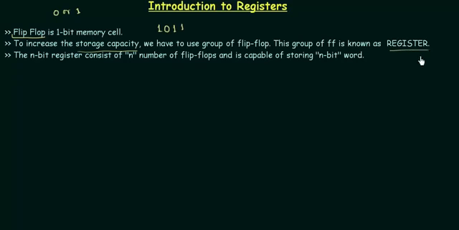This is the most simple one-line definition for the register. It is nothing but the group of flip-flops that is used to store more than 1 bit. And the n-bit register will consist of n number of flip-flops and is capable of storing n-bit word. Very simple. One flip-flop is used to store a single bit data. In the same way, n flip-flop will store n-bit data. And if we want to design a 4-bit register, we have to use 4 flip-flops. So let's do it quickly.